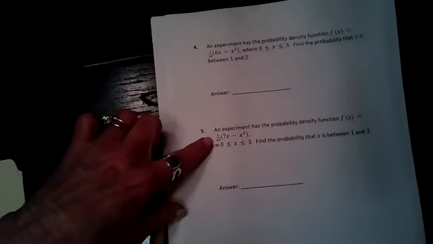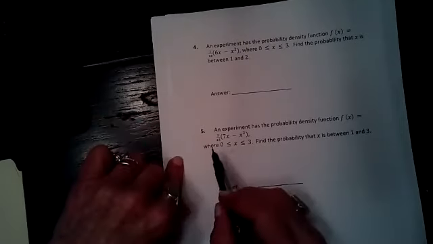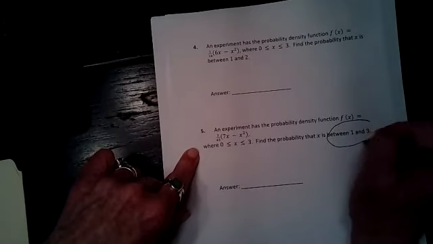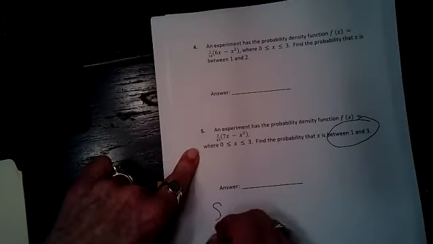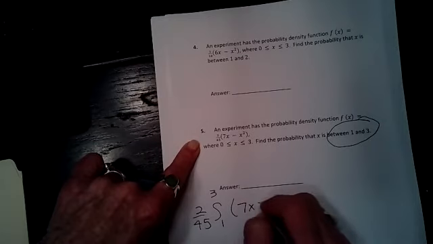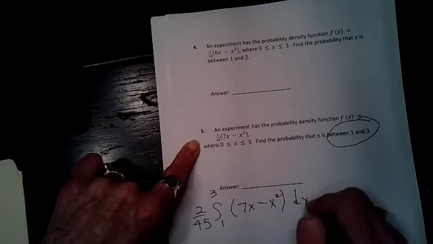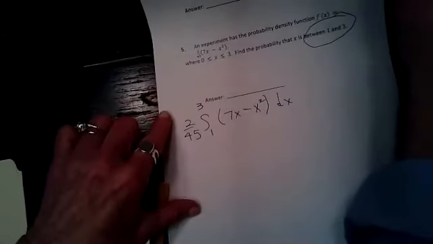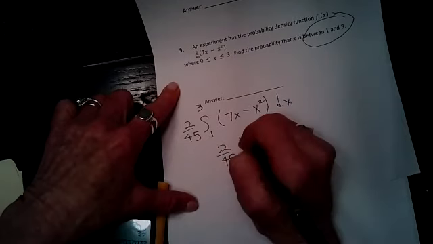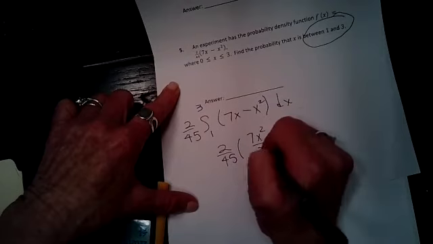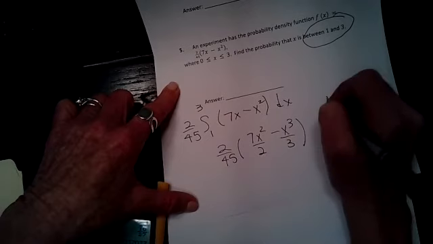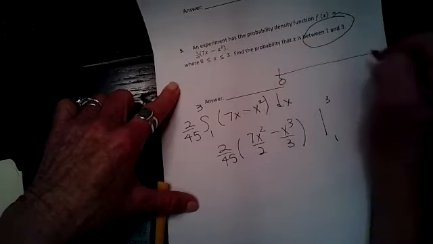I just wanted you to see about this number on the outside. So I have a PDF from 0 to 3, and if we find the probability x is in between 1 and 3, we're just going to integrate from 1 to 3. We'll put that 2 over 45 outside and do 7x minus x squared dx. And we just can't forget about that 2 over 45. So that's 2 over 45 times 7x squared over 2 minus x cubed over 3 from 1 to 3, because it's a PDF from 0 to 3.